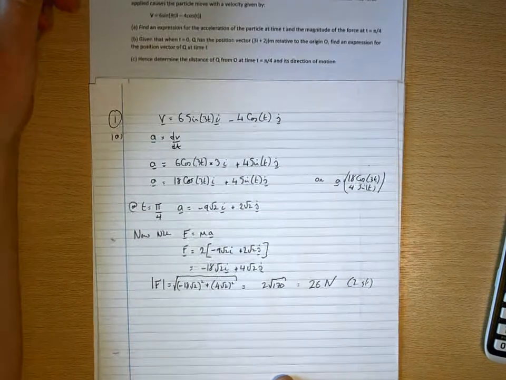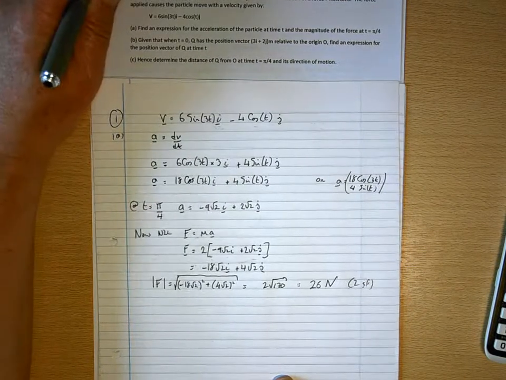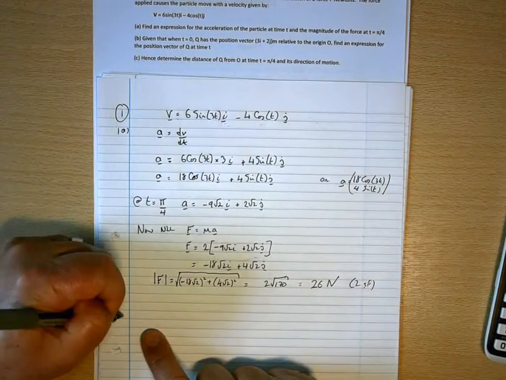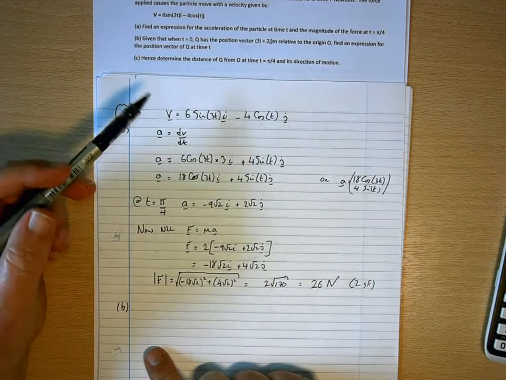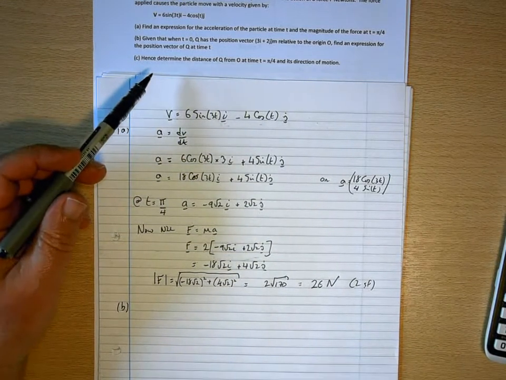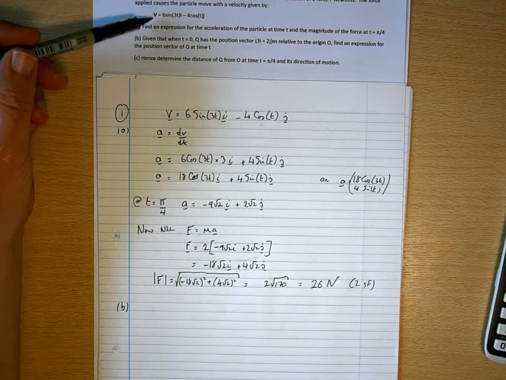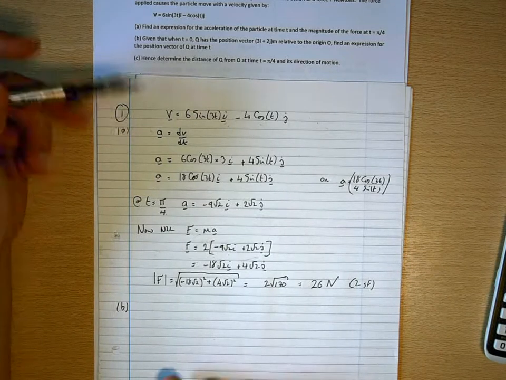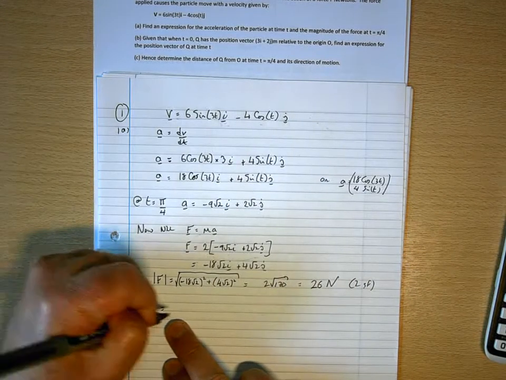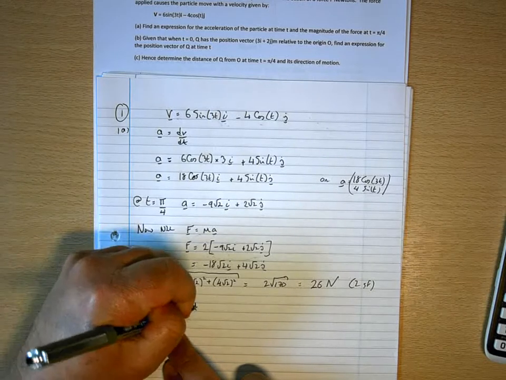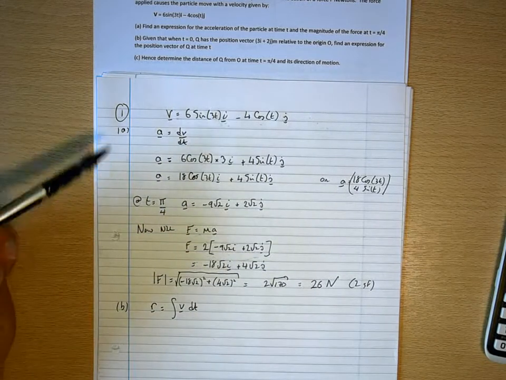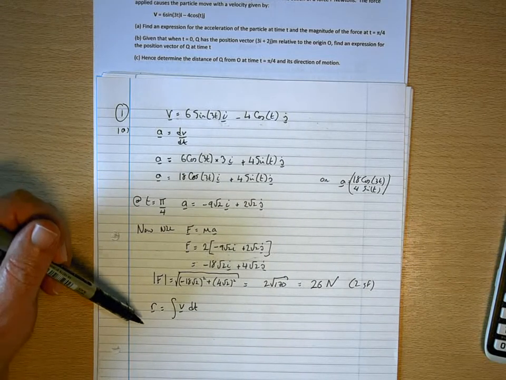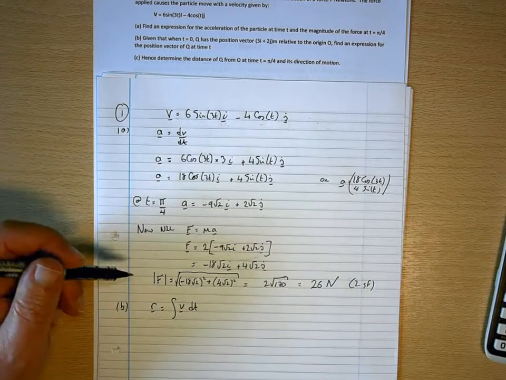Part B, given that when t equals 0, Q has the position vector 3i plus 2j relative to the origin, find an expression for the position vector. So now we're going from velocity vector to position vector. Velocity to acceleration is a differentiation. Velocity to position is an integral. And when we work with vectors, the position vector tends to have the variable r, but that could be x or s. It all means the same thing.